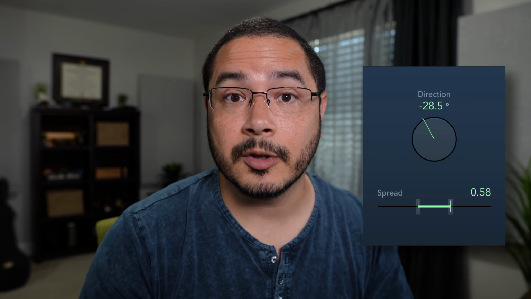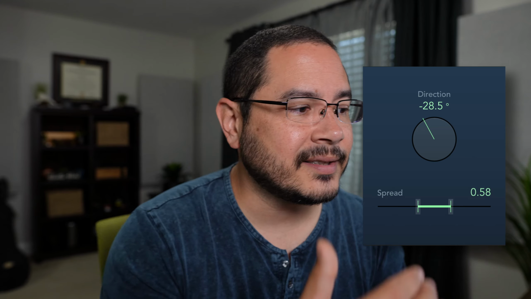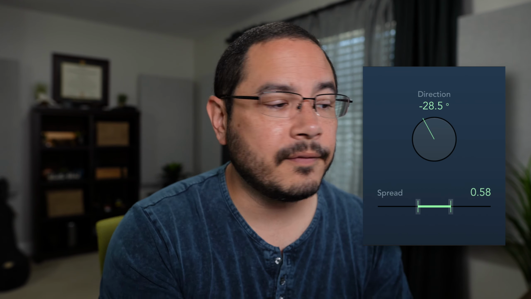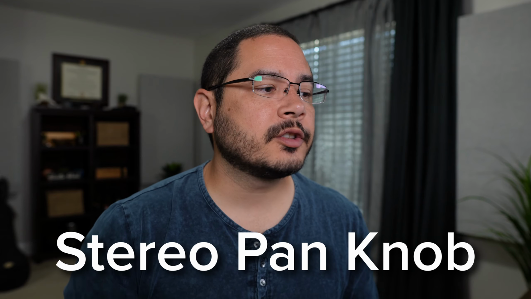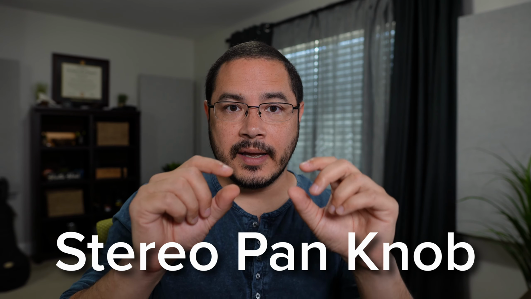Back in the day on Logic, you had to pull up the Directional Mixer plugin. That sucks because this is a very frequently used functionality. So what's the option? Logic Pro provides us with something called a stereo pan knob. So remember, a balance is giving us the functionality of the two faders. The stereo pan is giving us the functionality of the two pan knobs.